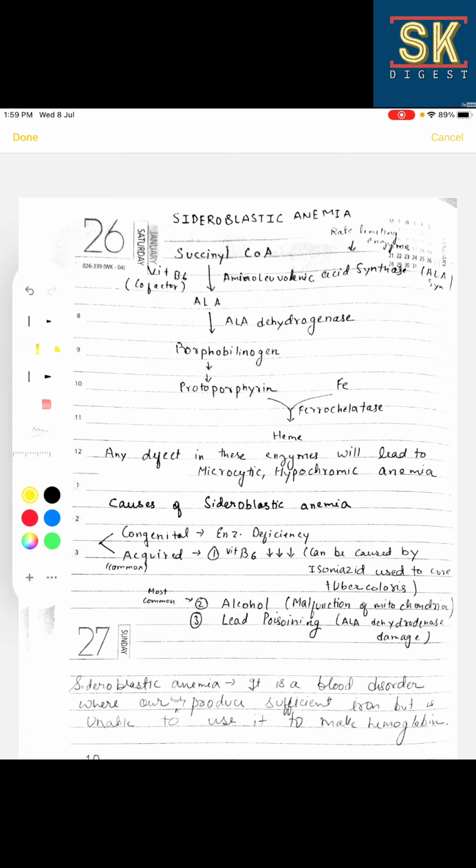Okay, so in this disorder what really happens, there is a defect in these enzymes, that is ALA synthase, ALA dehydratase and ferrochelatase. And this causes a morphology change in the RBC, making it microcytic, and also we see a hypochromic RBC. So in all it is a microcytic hypochromic anemia.